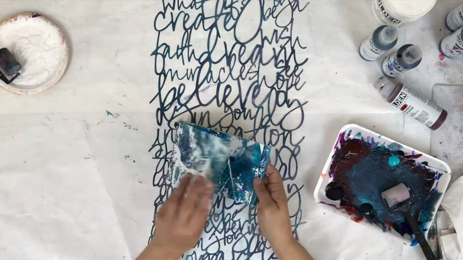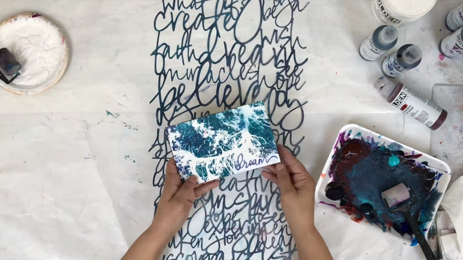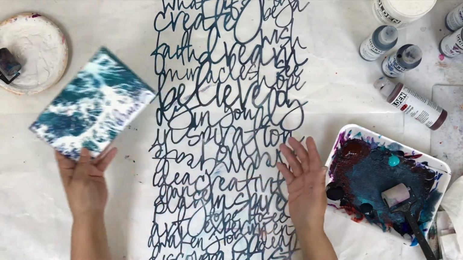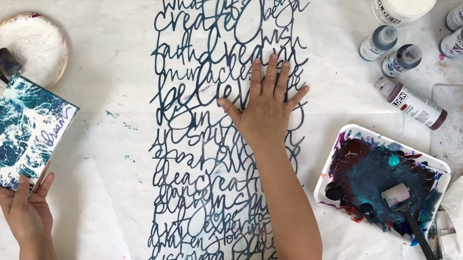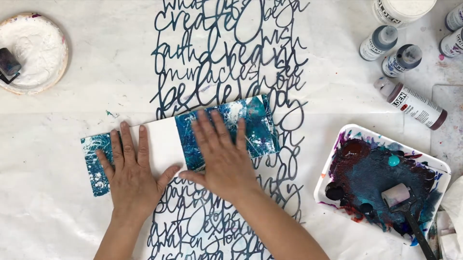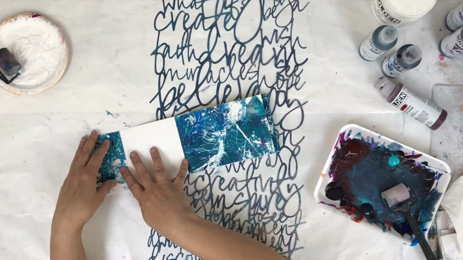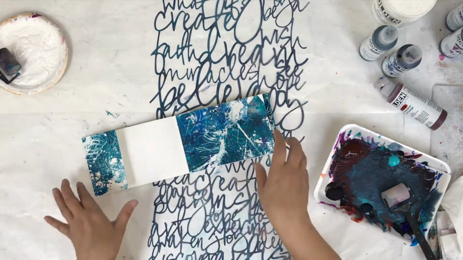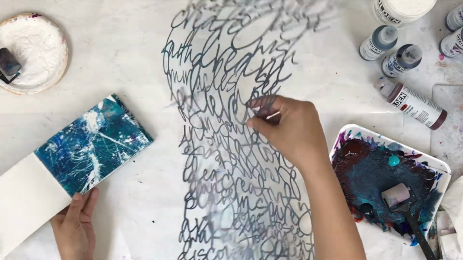So the theme of this book is going to be dream. So I thought it was perfect because that word is very prominent on here. And I'm also going to talk a little bit about integration and how I'm going to finish this journal. And then I'll give you a quick video at the end to show you.